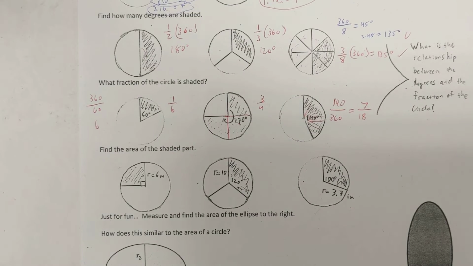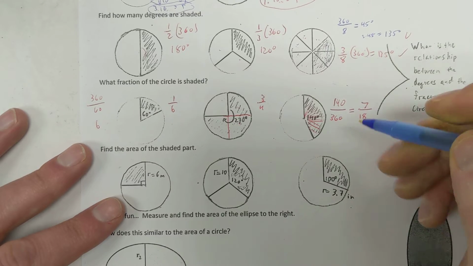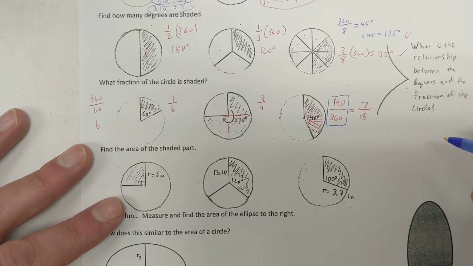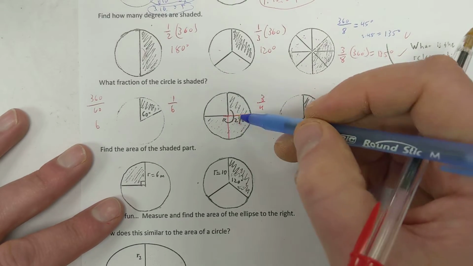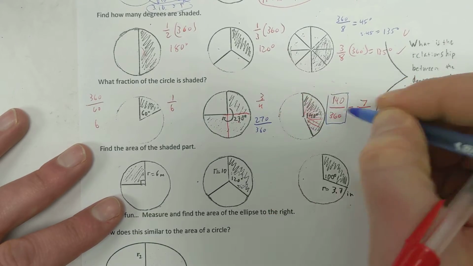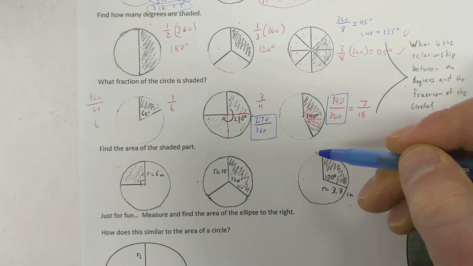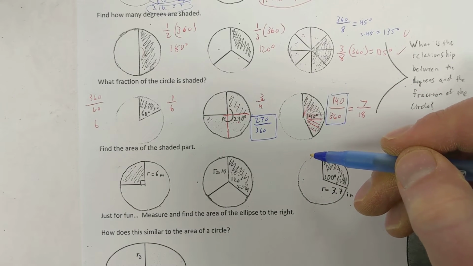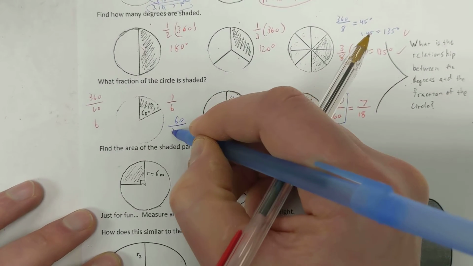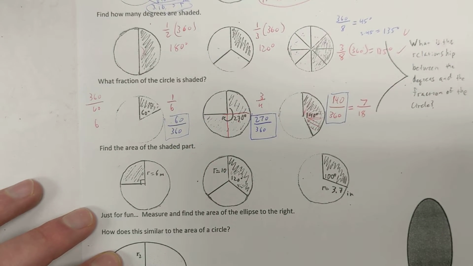But I'm going to say something here. There's no law that says we have to reduce. You can leave your answer like this. In fact, that's actually even easier for this one. What fraction of the circle is shaded? 270 out of 360. That's the same thing as 3/4. There's no law that says you have to reduce all fractions. Sometimes it's better not to reduce them. So like this one would be 60 out of 360. And yes, that does reduce to 1/6, but sometimes it's easier just to do it like that.